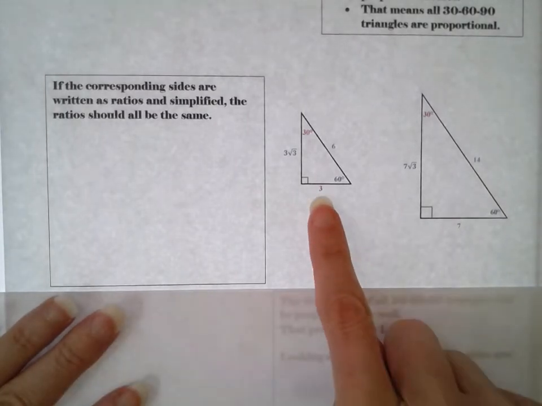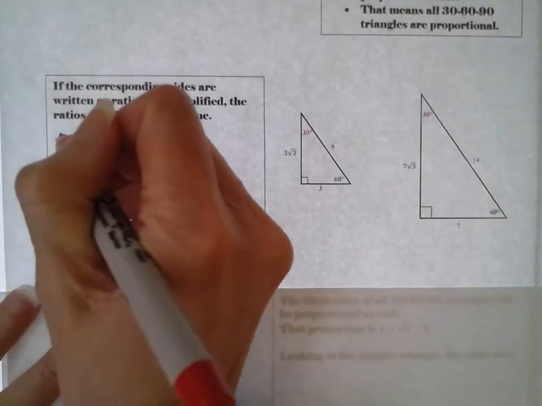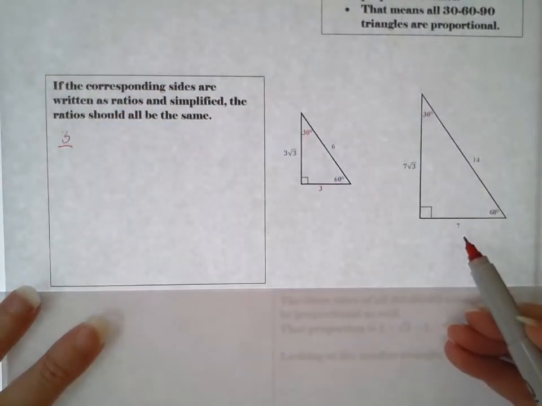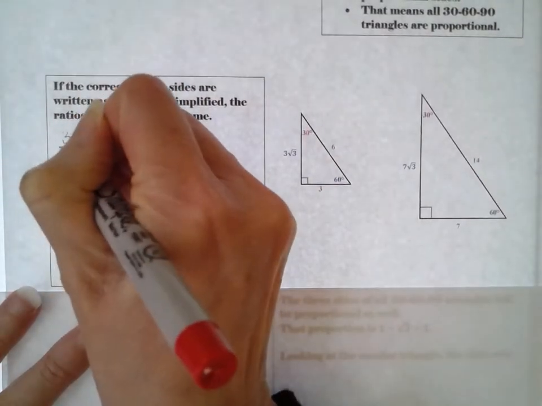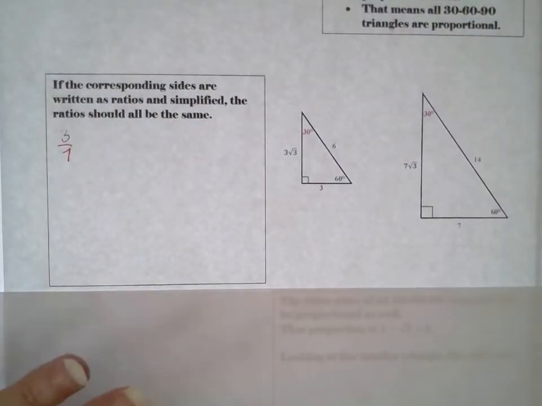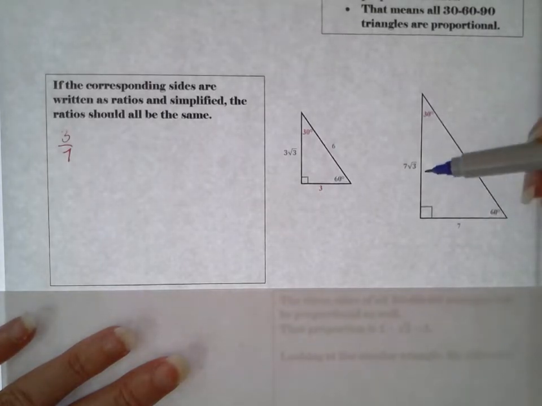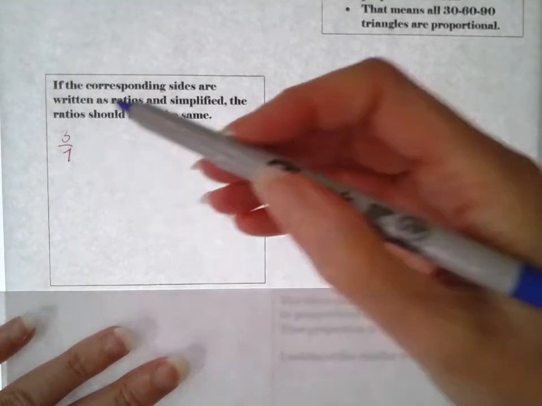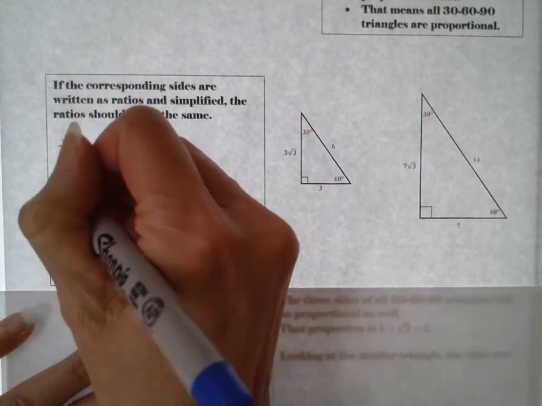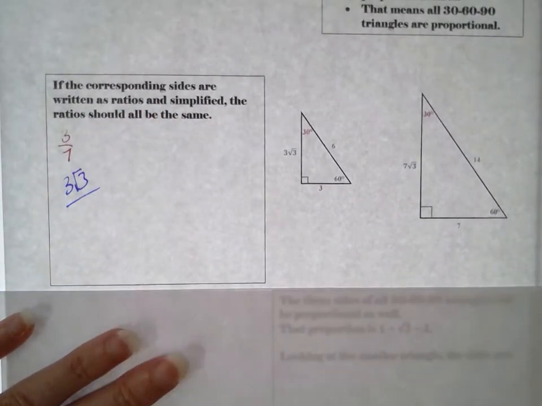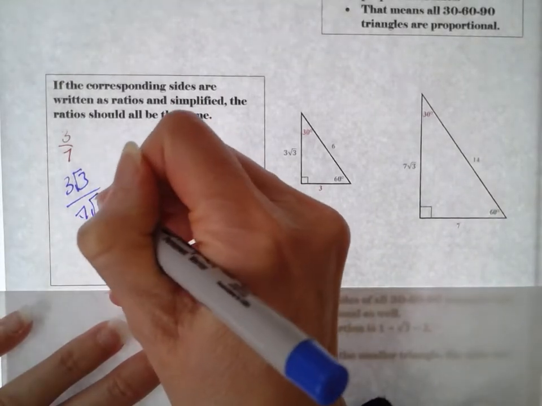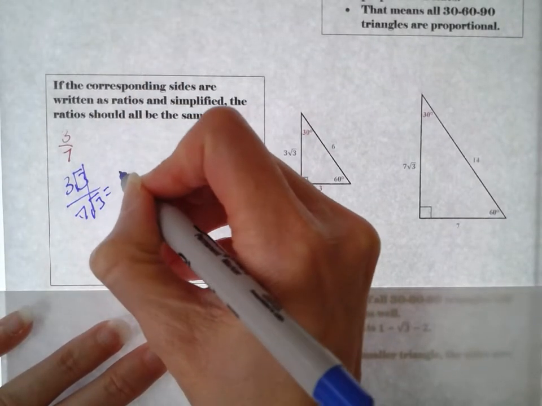So if I start with the smallest side in this triangle, that's 3, and I match it up with the smallest side in this triangle, that's 7. That ratio is 3 to 7. If I match up the next biggest side in the triangles, now I can put them in order based on the angles. The smallest angle is 30, so the smallest side is 7. The second largest angle is 60, so the second largest side is 7 square root 3. So again, because I put the 3 on top over here, I'm going to start with this small triangle again, and I have 3 square root 3 over 7 square root 3. And when I simplify that, that gives me 3 to 7.